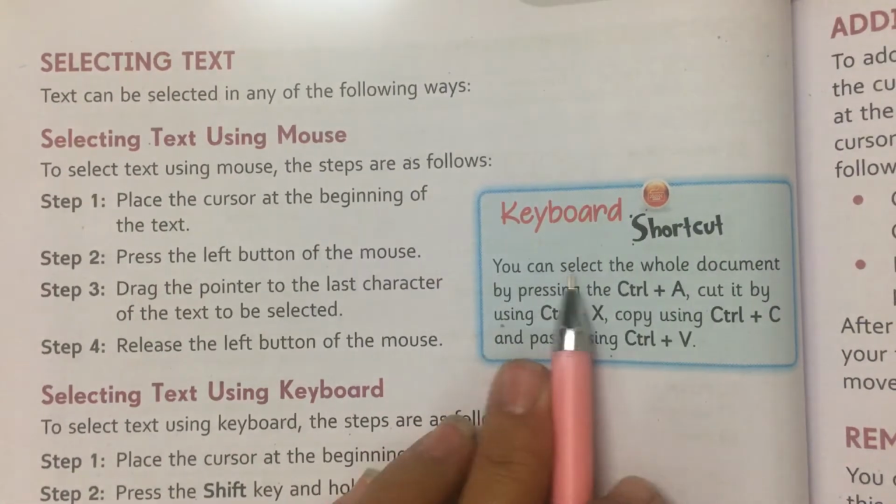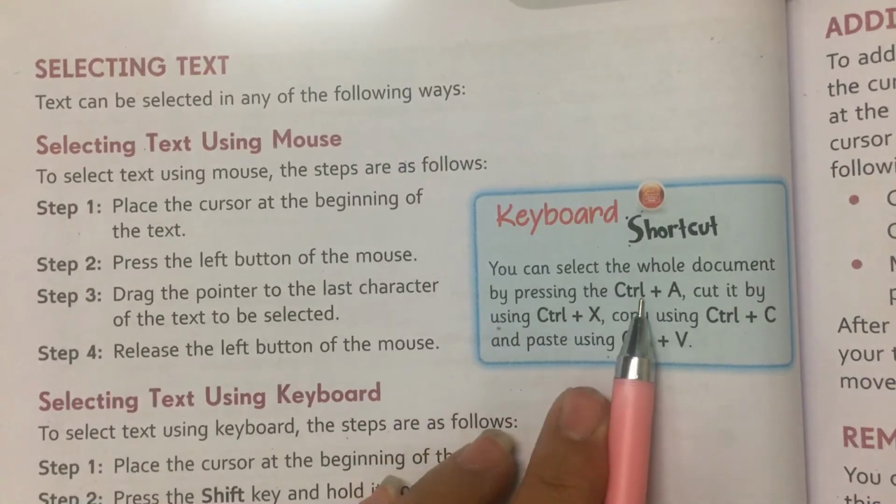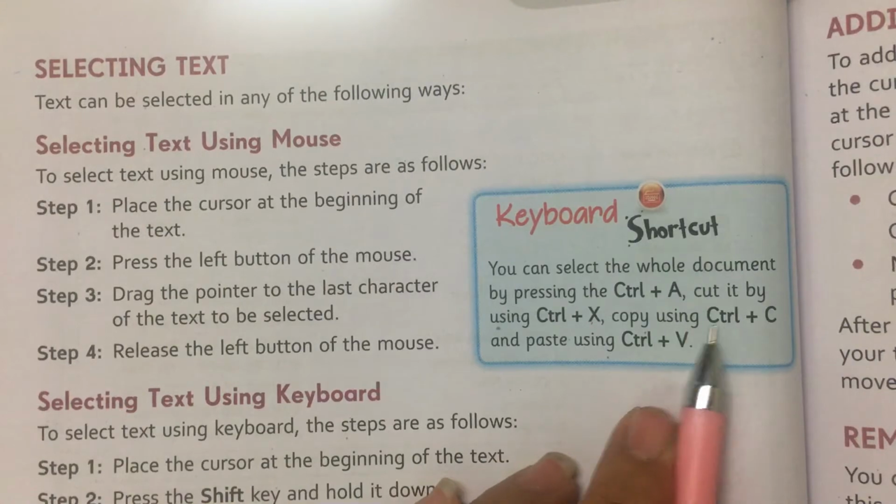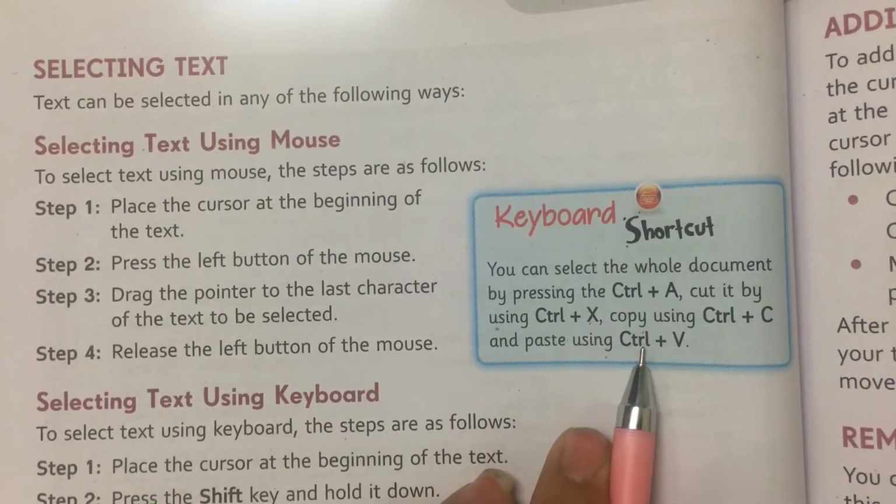Keyboard shortcut. You can select the whole document by pressing CTRL+A, cut it by CTRL+X, and copy using CTRL+C, and paste using CTRL+V.